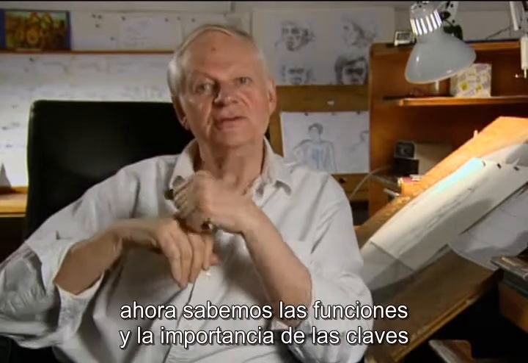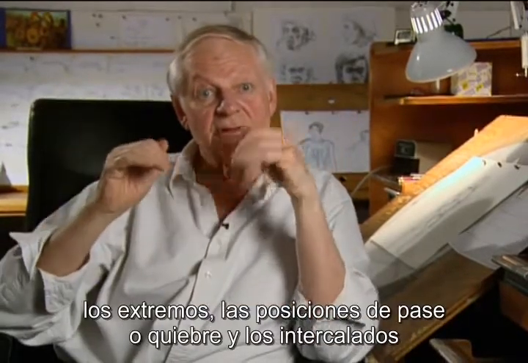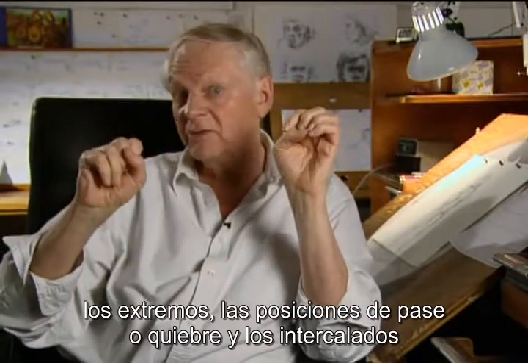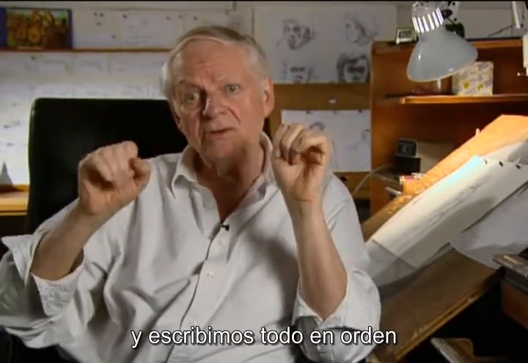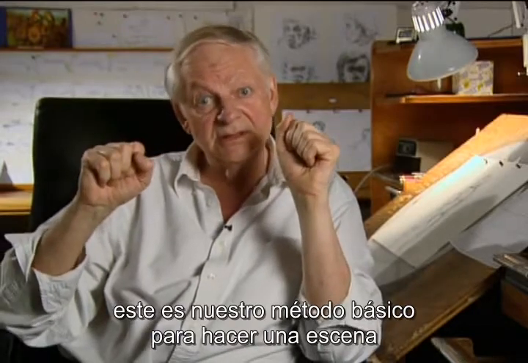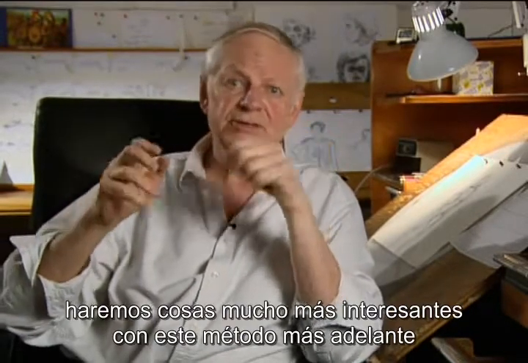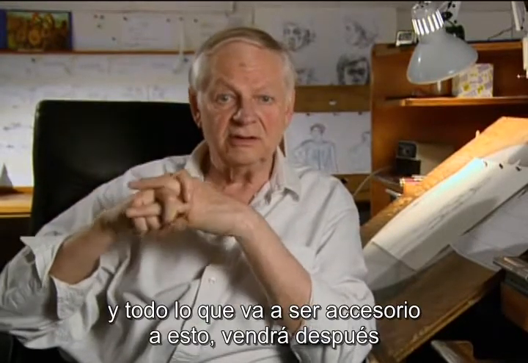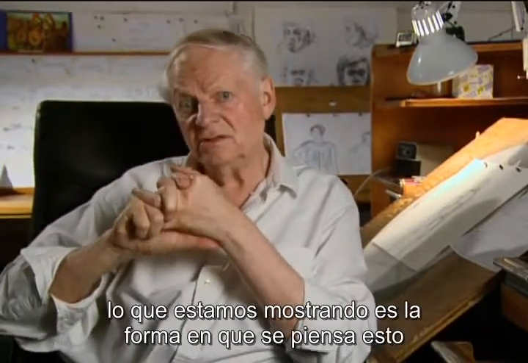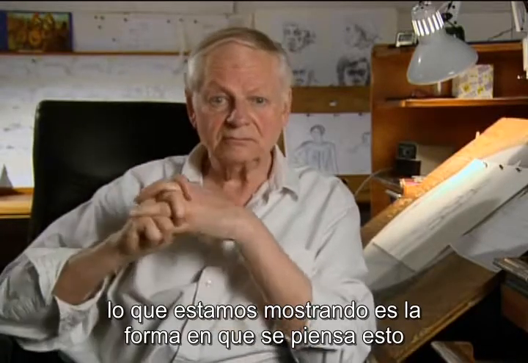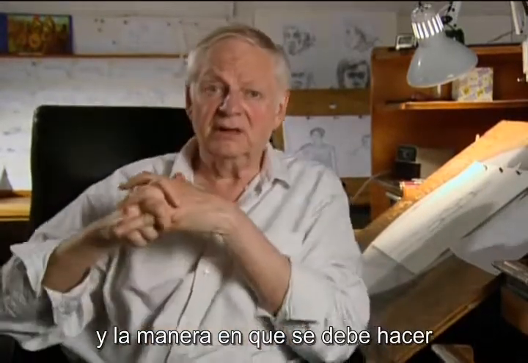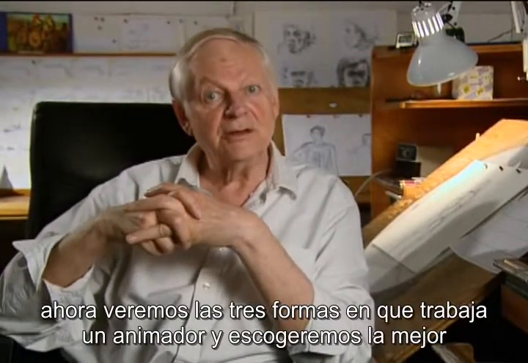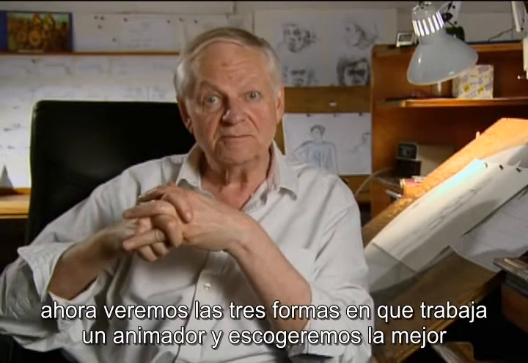Now we know the functions of the keys, the extremes, the breakdowns or passing positions, and the in-betweens. And we've got everything in order. So this is our basic method to build a scene. We'll be doing much more interesting things with it later on. Of course, the fancy stuff comes later. What we're showing is the way to think about it and the way to go about doing it. So we'll look now at the three ways that animators work, and we'll find the best way.